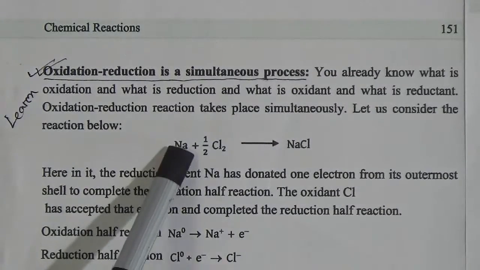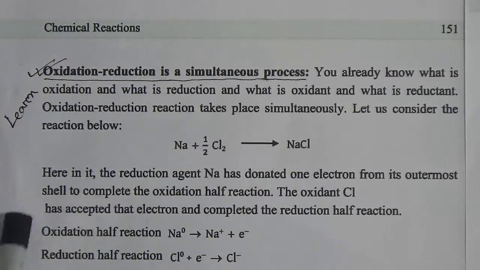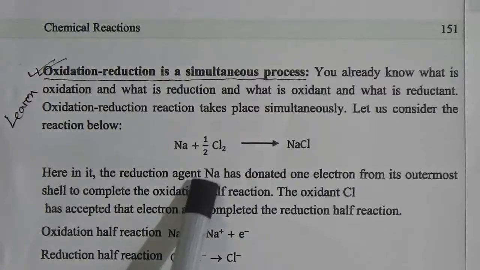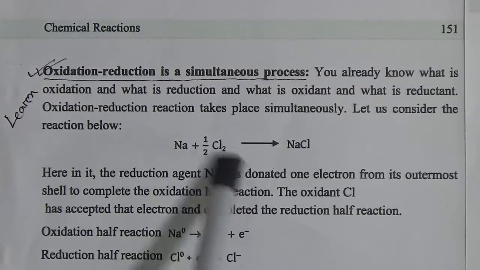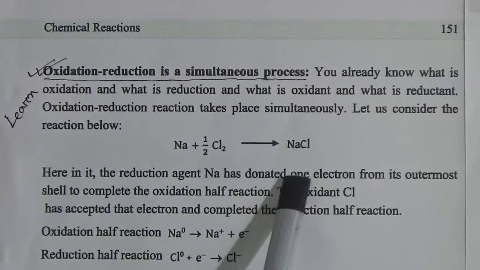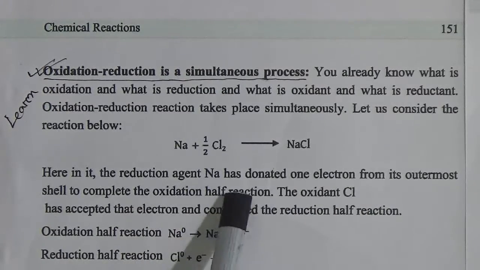Now, sodium reacts with half mole of chlorine and produces sodium chloride, and this product is sodium chloride. Here the reducing agent is sodium, because sodium donates the electron and chlorine takes that electron. And sodium donates one electron from its outermost shell to complete the oxidation half reaction.